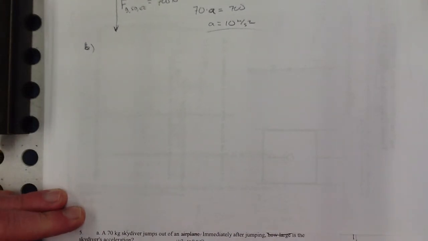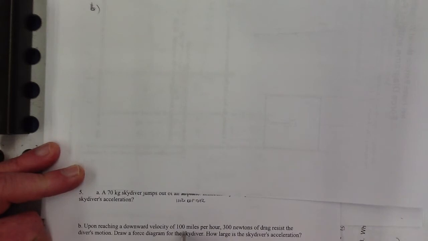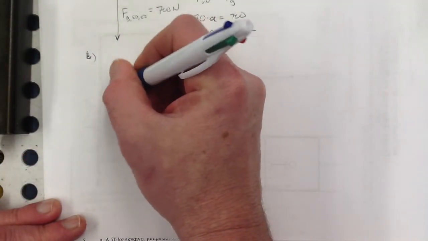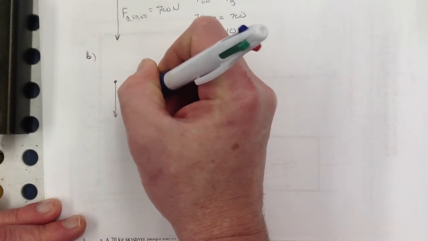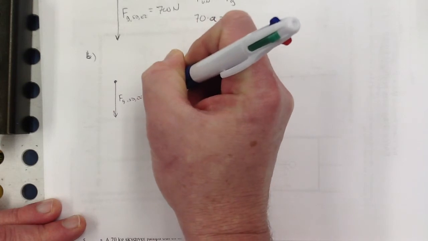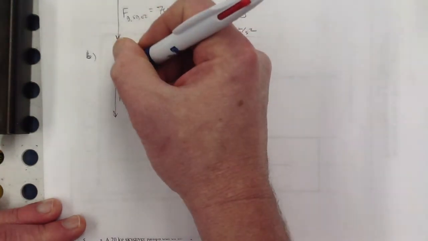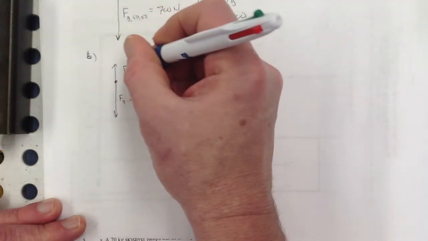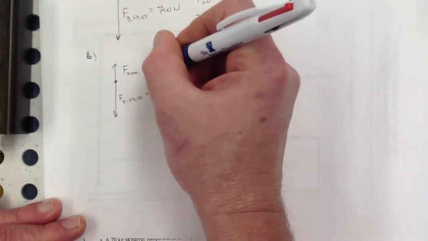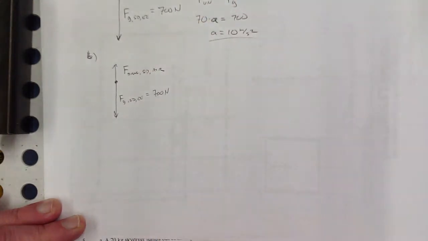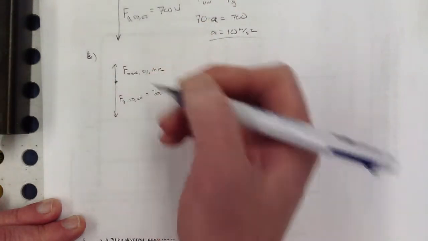Okay, so Part B, upon reaching a downward velocity of 100 miles an hour, there's 300 newtons of drag resisting the diver's motion. So now the force diagram, of course, gravity doesn't care. Still 700 newtons there. Now there's this force of drag on the skydiver from the air, and they're not equal to each other.